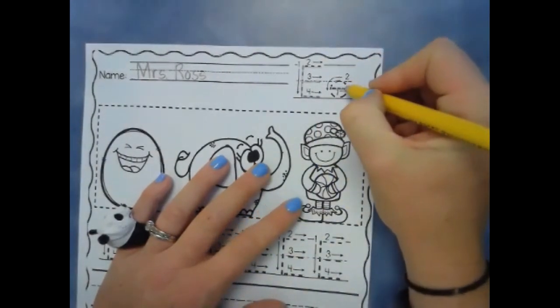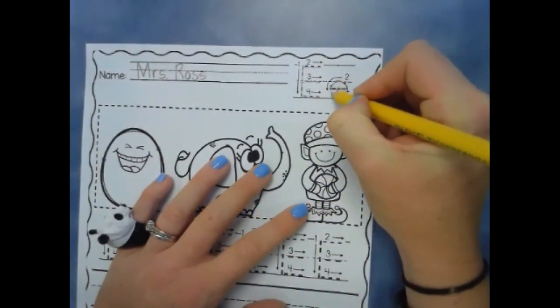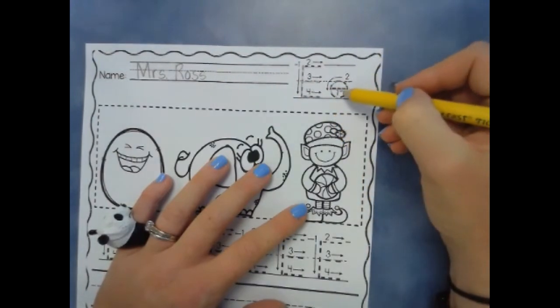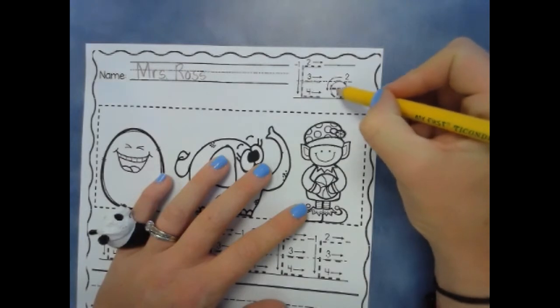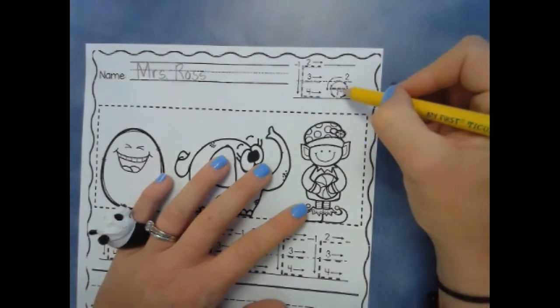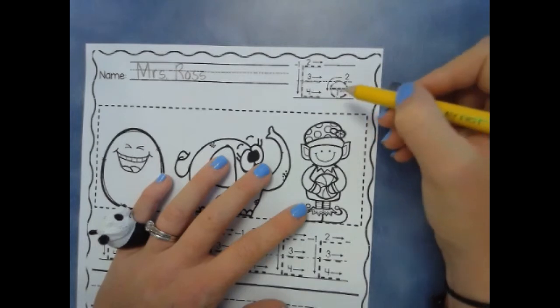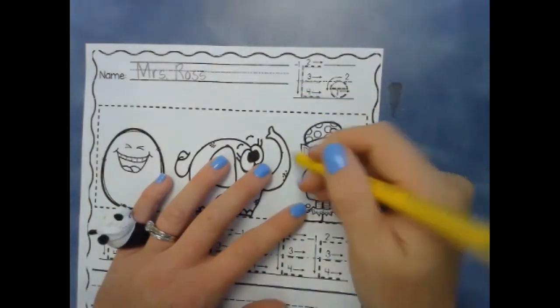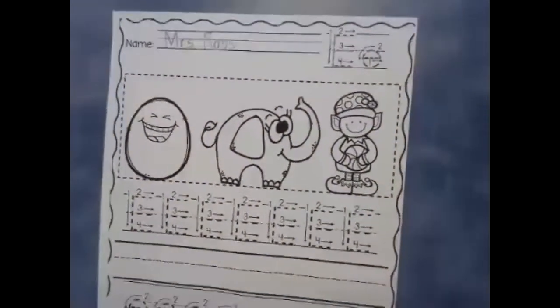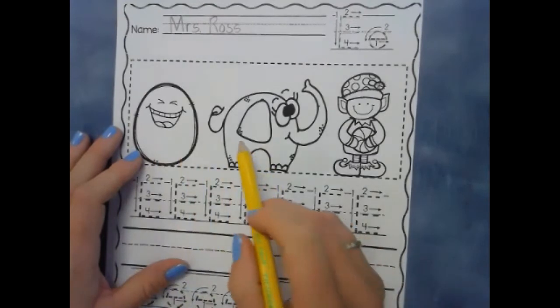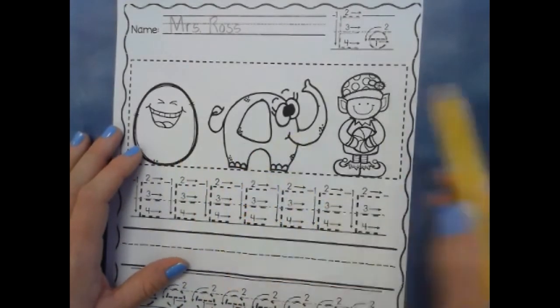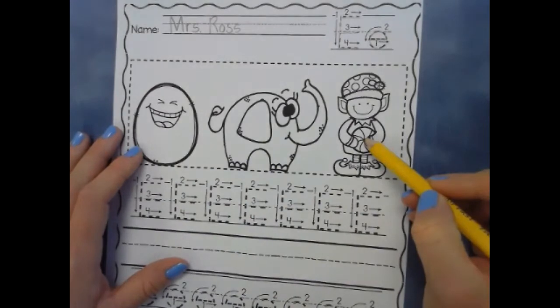All right, so we are gonna go up and around. Now, we left enough room right here for the E to eat. It will jump in here and it'll eat. We want to make sure that we do not connect that bottom line to the top line, because then it's just an O with a line through it. So we've got our pictures. Our pictures are egg, my favorite, an elephant, and an elf.